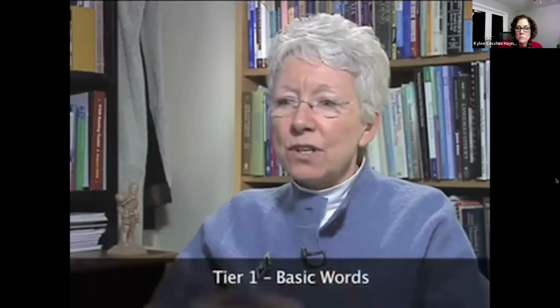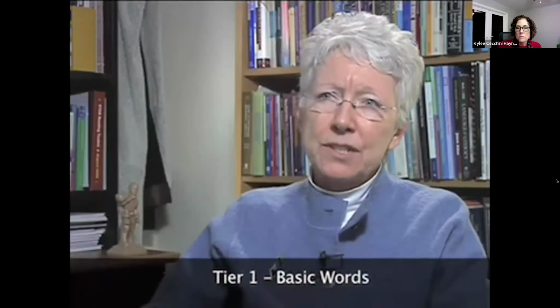The researchers Isabel Beck and Margaret McKeown have brought all of those notions together when they've talked about word tiers. They talk about 3 different word tiers. And tier 1 are these words that are basic vocabulary words. They're words that occur in oral language, and they tend to be words that most middle school and high school students know the meanings of. They're words like baby and store and bus and car and things like that.